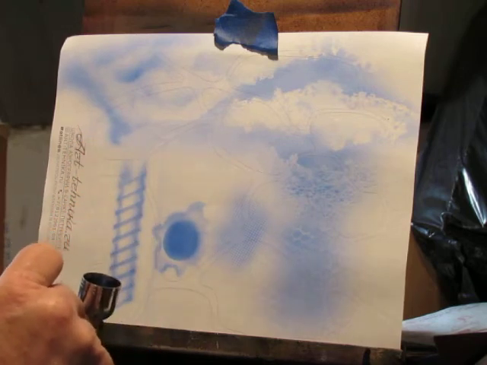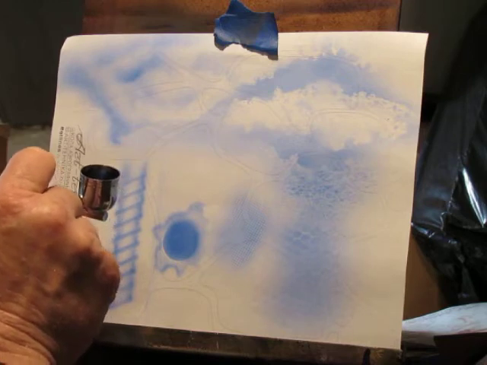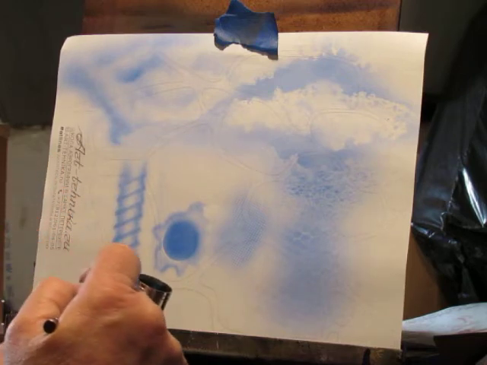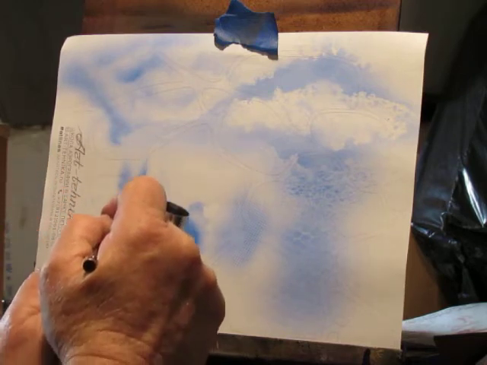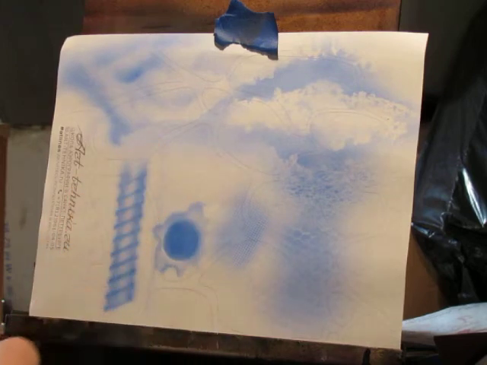Then you can make it look brown. When you get done, it looks like you have machine grooves.